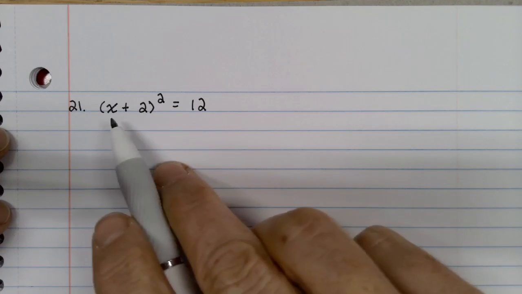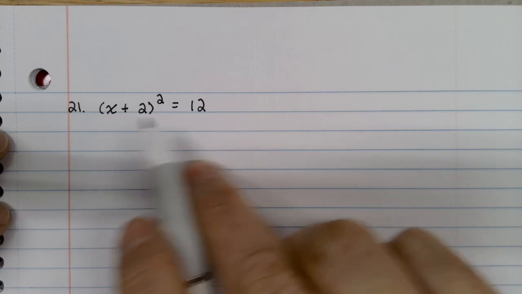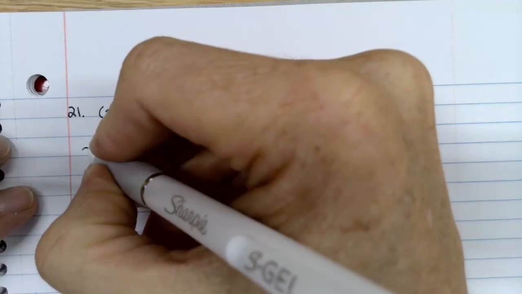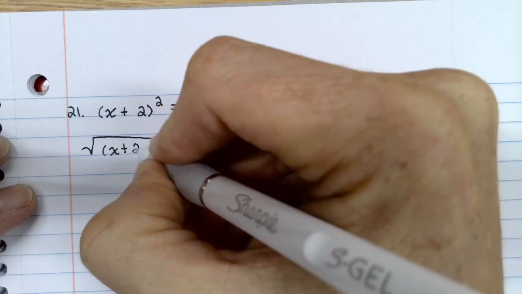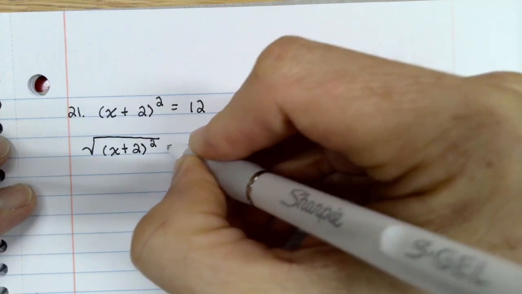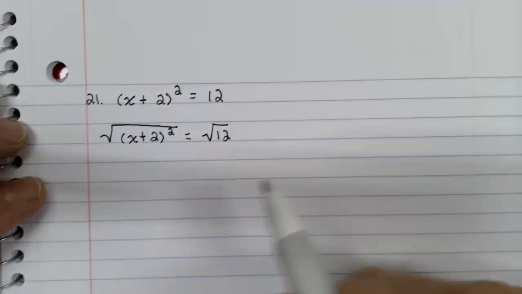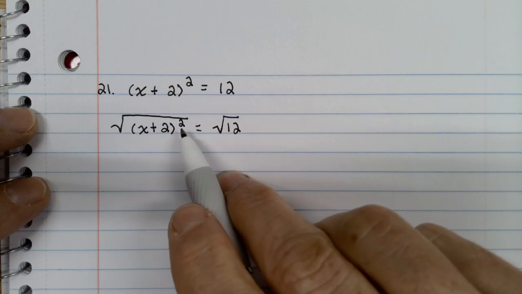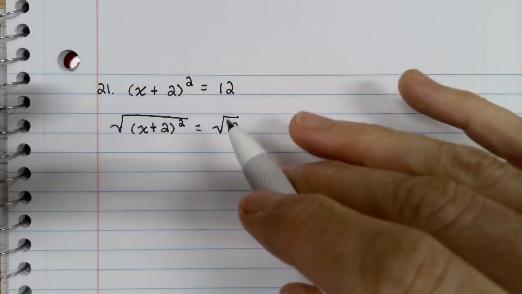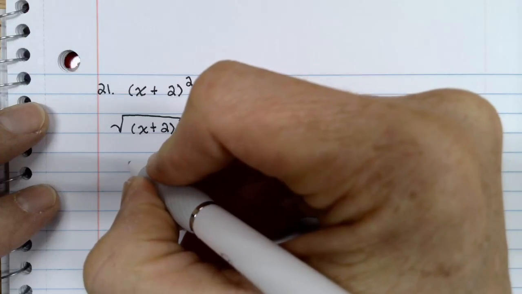Alright, so what we want to do first is take the square root of both sides here. We got x plus 2 to the second power equals 12. We're going to take the square root of both sides. So I got the square root of x plus 2 squared equals the square root of 12. Now, when you take the square root of something that's squared, they just undo each other. And so all we're going to be left with here is just x plus 2.